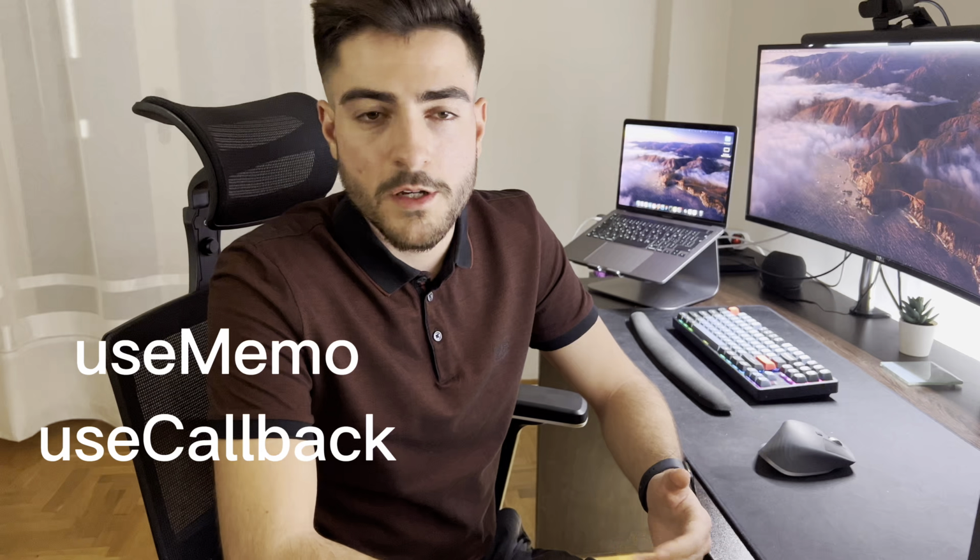So let's start. First of all, you should learn how custom hooks work. For example, you should learn how useMemo works, how useCallback works, and spoiler alert, they are exactly the same, but useCallback is used for functions.